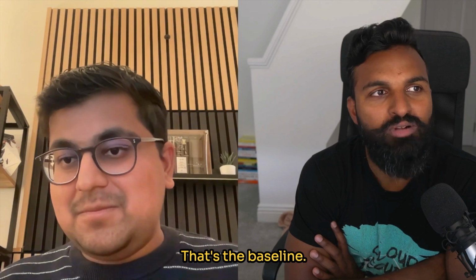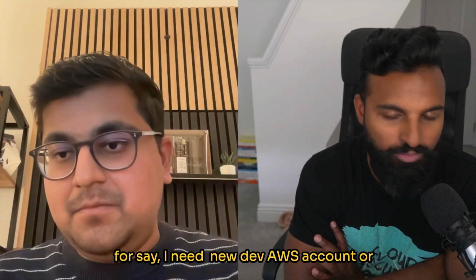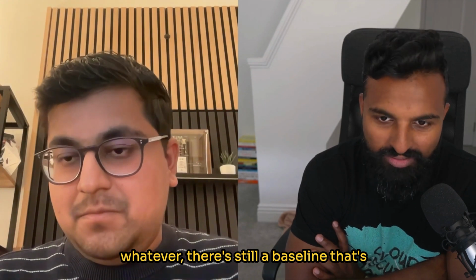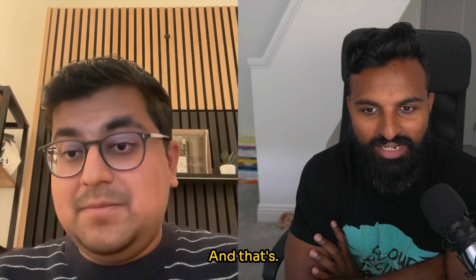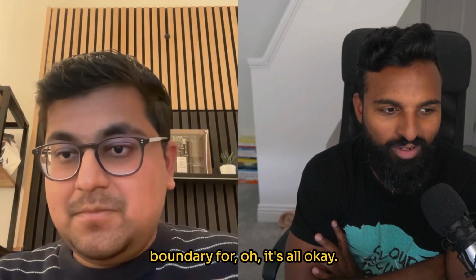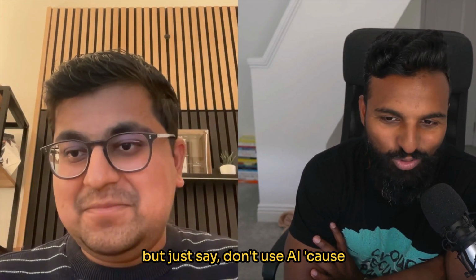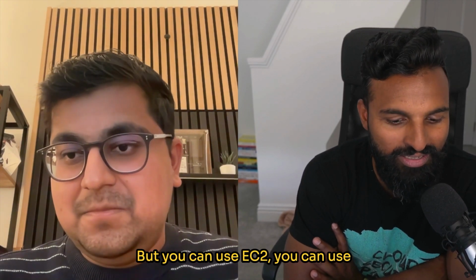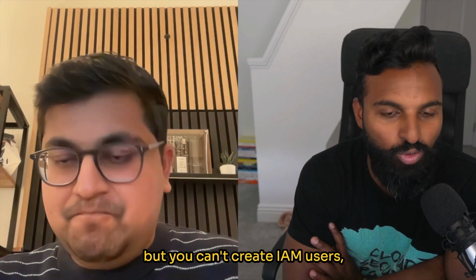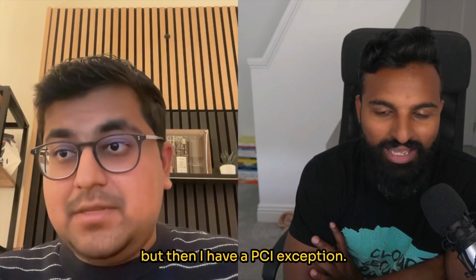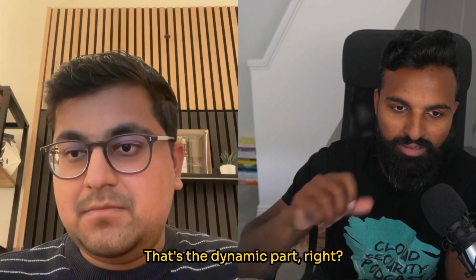That's the baseline one. Because as a developer, when I request, say, a new dev AWS account or whatever, there's still a baseline that's been defined as, let's just call it the global boundary, for lack of a better word. And so there's a global boundary for, say, don't use AI. I don't know why, but just say don't use AI because Ashish doesn't know how to use it. But you can use EC2, you can use S3, you can make changes there, but you can't create IAM users. But then I have a PCI exception, I can go at that specific account level. That's the dynamic part. Right, exactly.